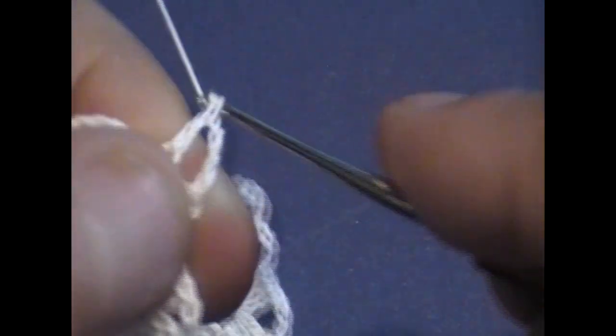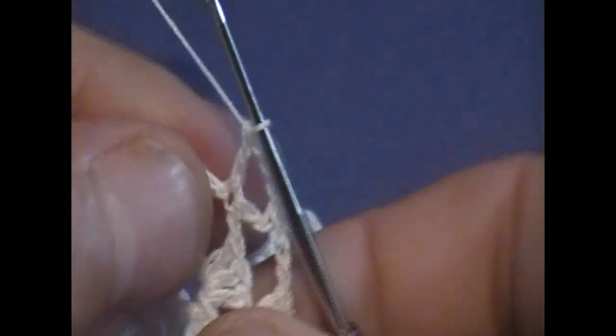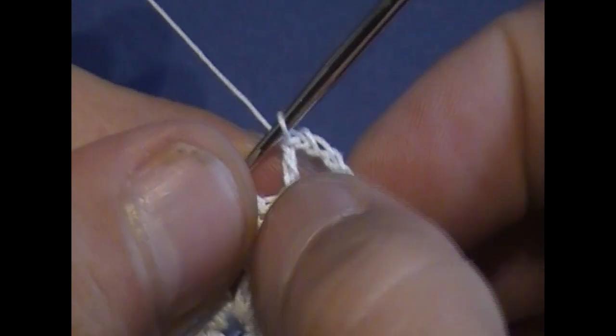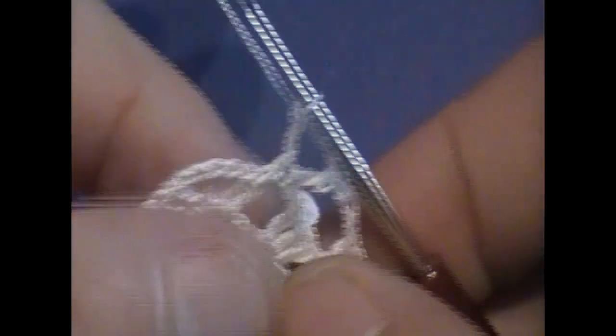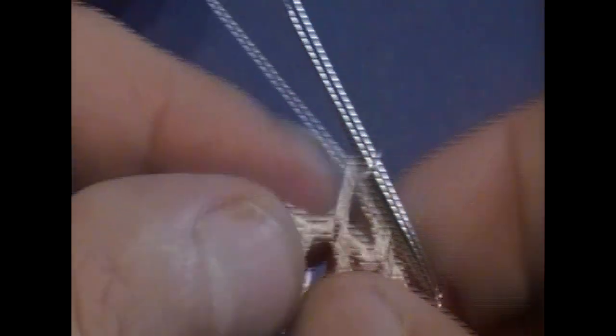So that's our V right in the center of the chain 3 space. If you have a hard time to get into the second chain, you can also do into the middle of the chain 3 space like that around.